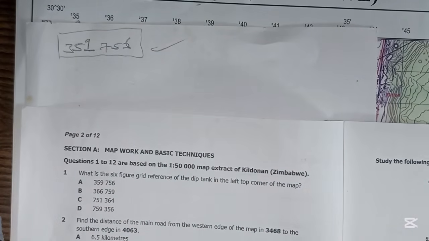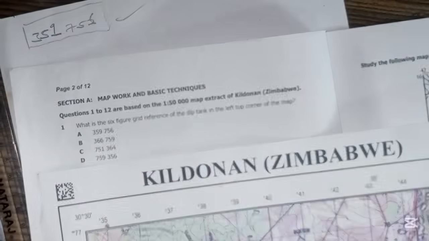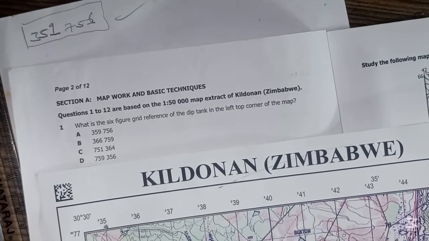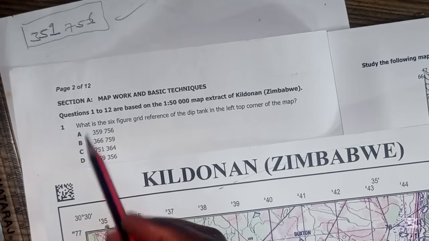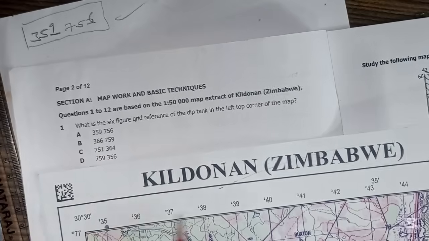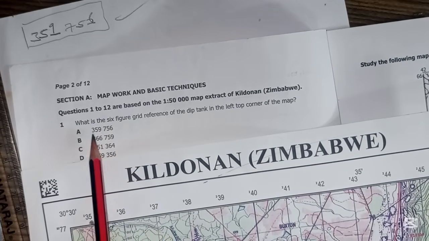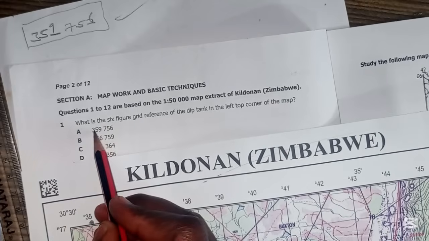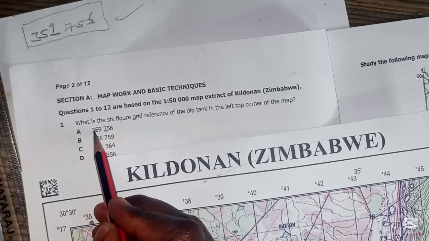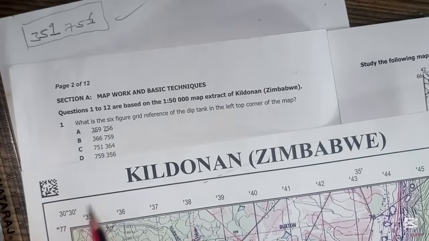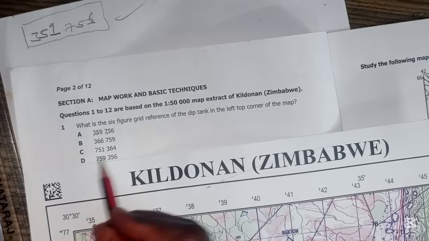If you want to be very fast in the exam, what you do is just get the map, then you use the options you've been given. Here, for the eastings, remember the first two are eastings, then these two are northings. So what you do in the exam, if you want to be very fast, is you just check the eastings that you've been given for the first two.